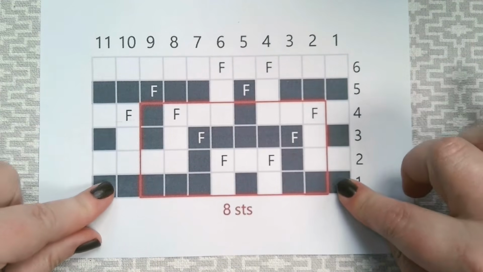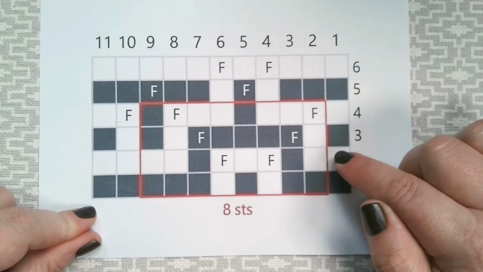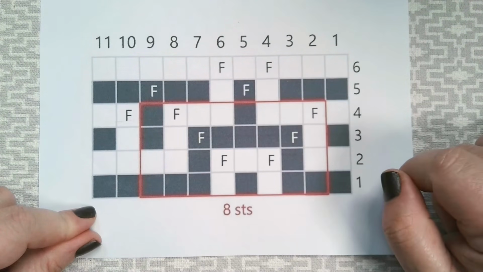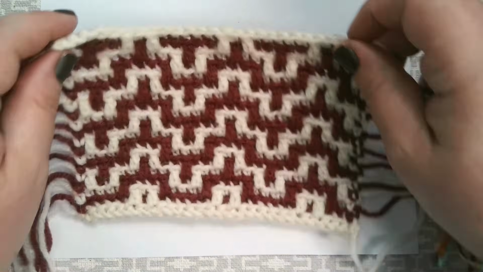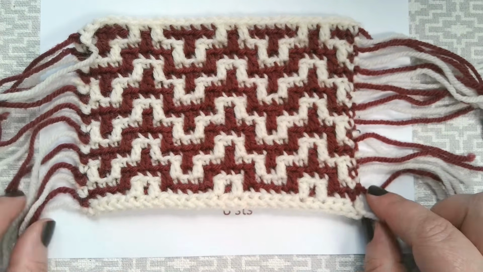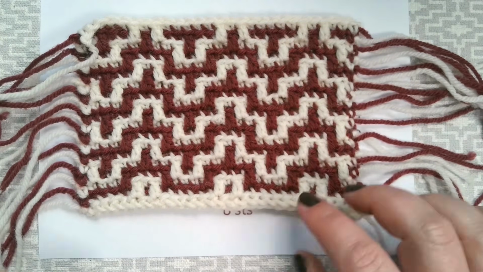Your selvage stitches stay the same. These are the color indicators, which color we will use per each row. Each row is worked only once. We will start our rows with a standing double crochet, standing single crochet in US, and we will finish them off at the end. So we will always work on the right side.